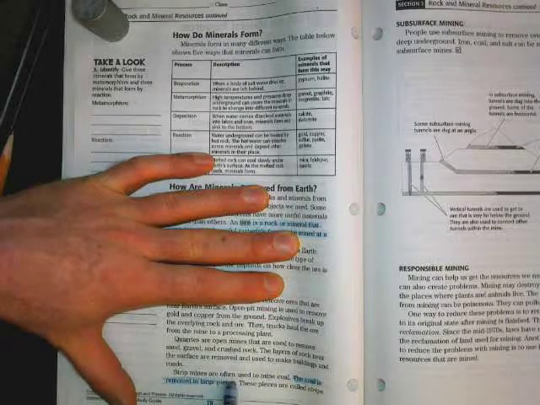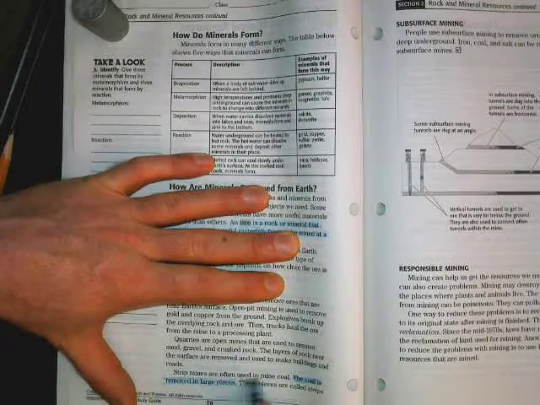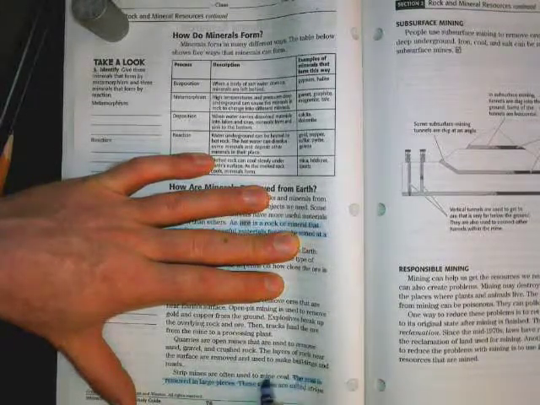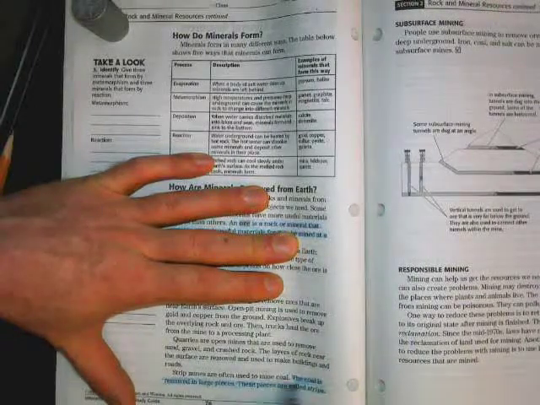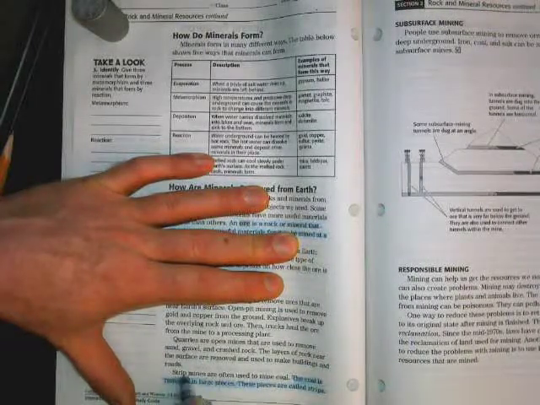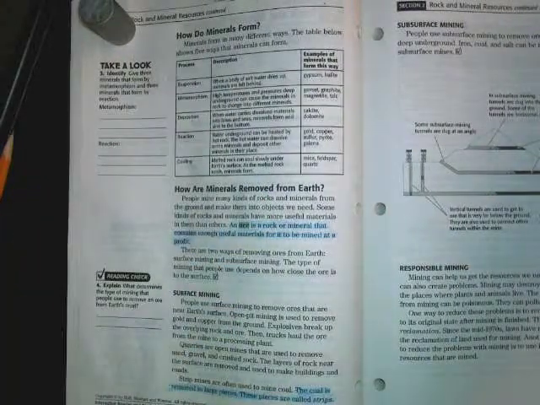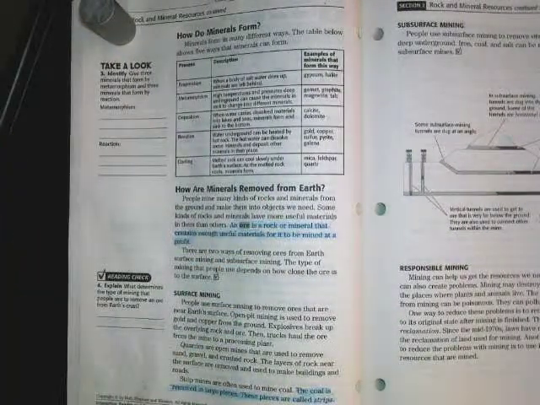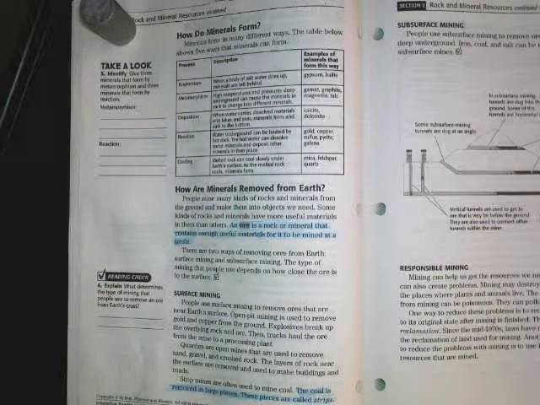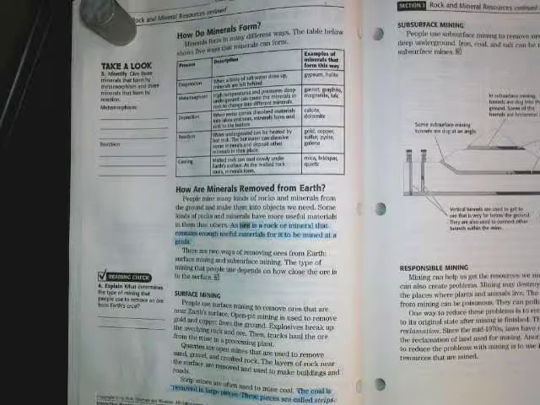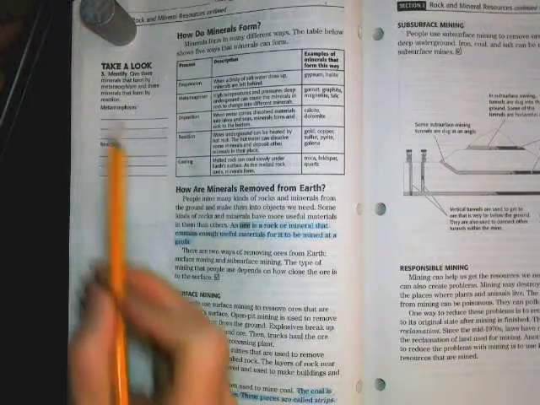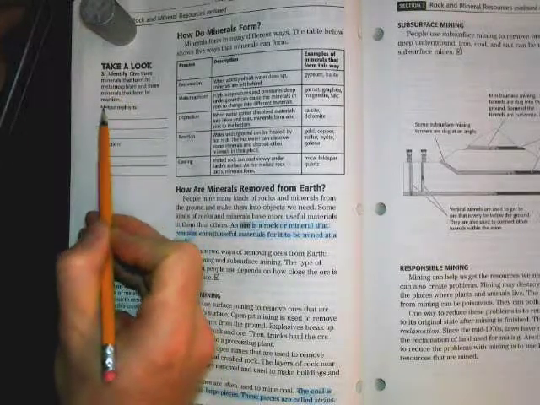Reaction. Water underground can be heated by hot rock. The hot water can dissolve some minerals and deposit other minerals in their place. Examples of minerals that form this way: gold, copper, sulfur, pyrite, galena. Cooling. Melted rock can cool slowly under Earth's surface. As the melted rock cools, minerals form. Examples of minerals that form this way: mica, feldspar, quartz.